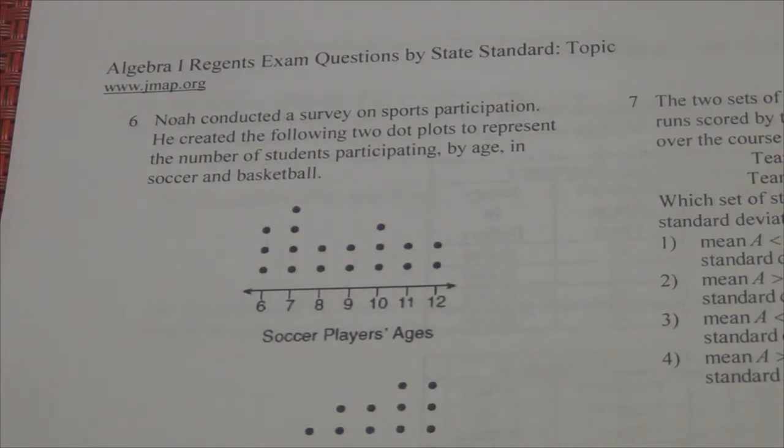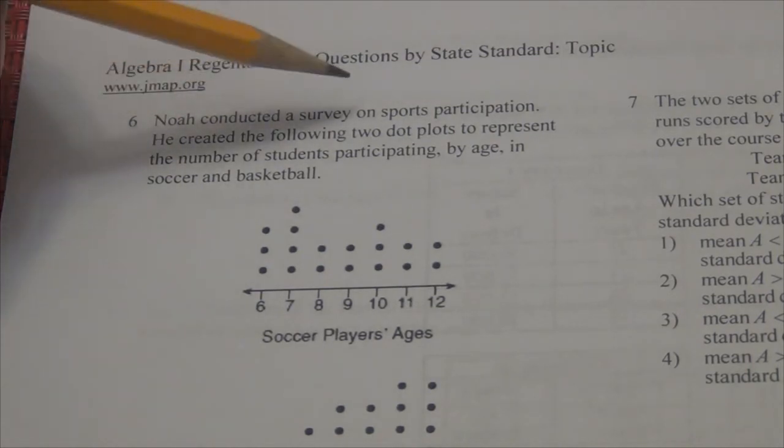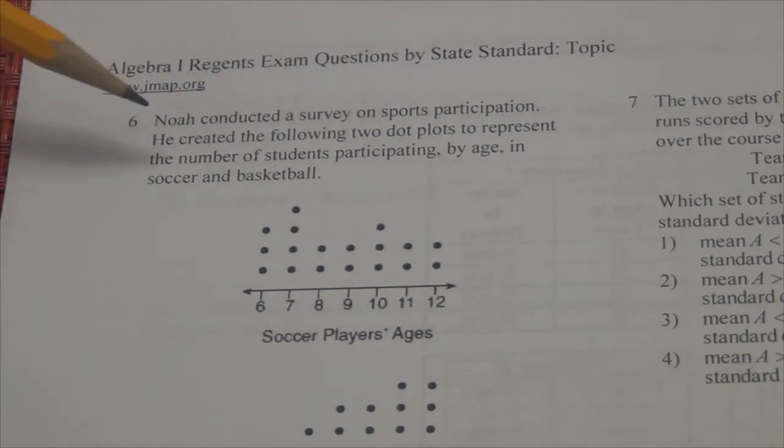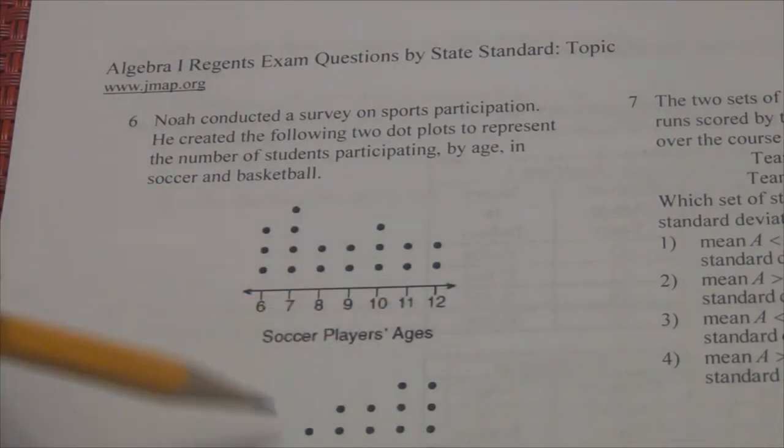So let's continue with this Regents prep thingy. In this question, it says, Noah conducted a survey on sports participation. He created the following 2 dot plots to represent the number of students participating by age in soccer and basketball. So now you know what a dot plot is. Nice, right? So this is what it means.